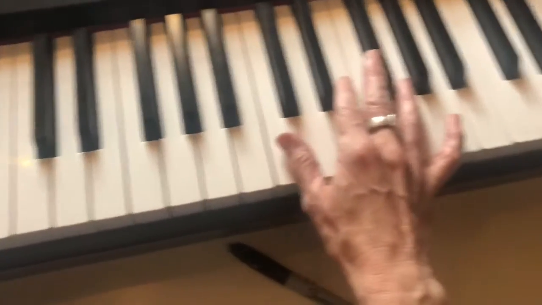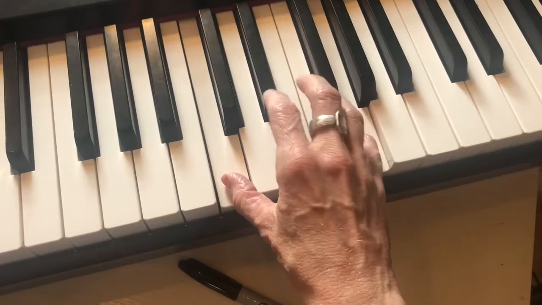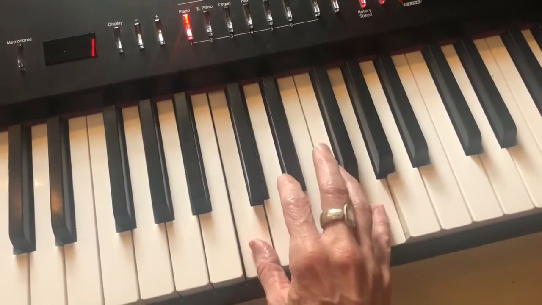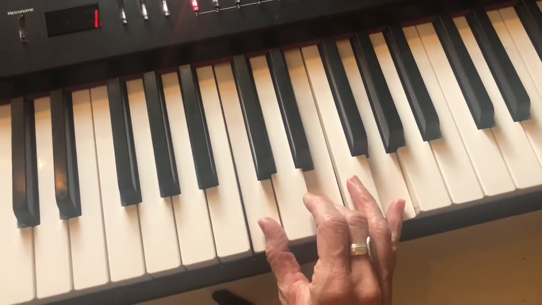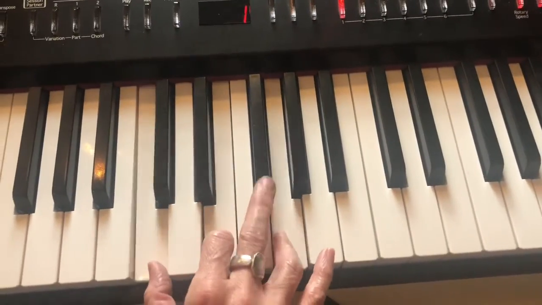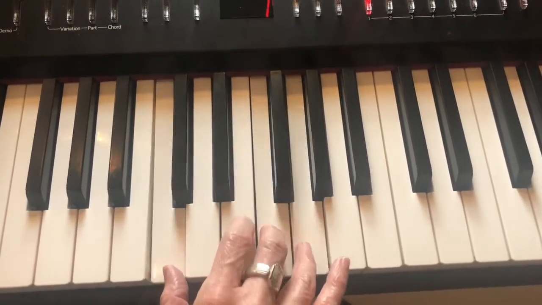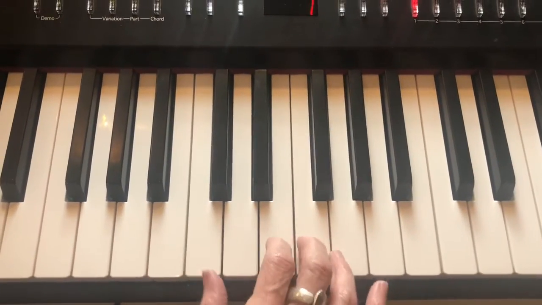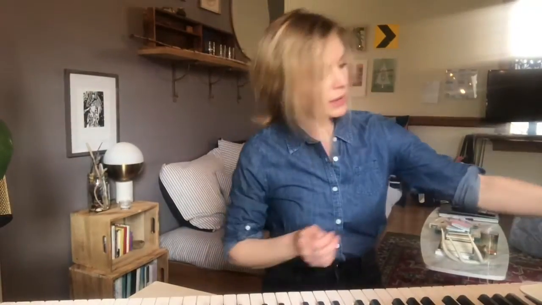What happens if we go up an octave? Whoops. Suspended, mixed with syncopation. All right, where are we at here?